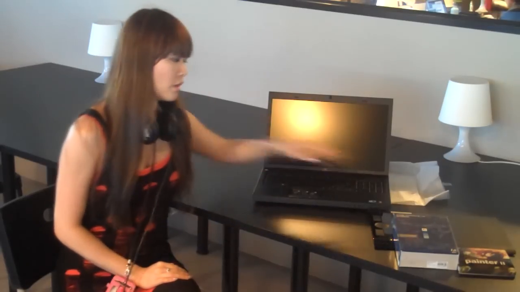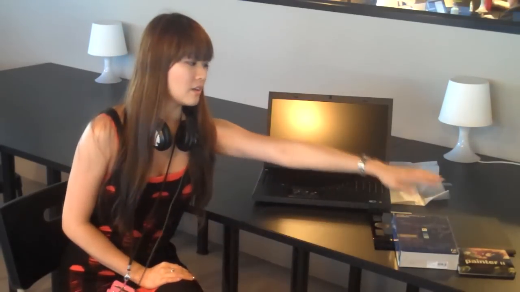Okay. Hi, this is Ying over here. So as Feng mentioned before, we actually provide students with all the equipment. Okay, as you can see over here, we have the 17-inch laptop, which is brand new. We have the Intuos 4 tablet and Photoshop and Corel Painter.